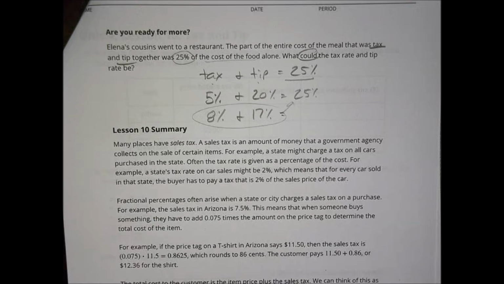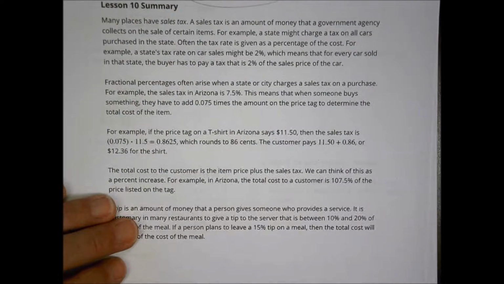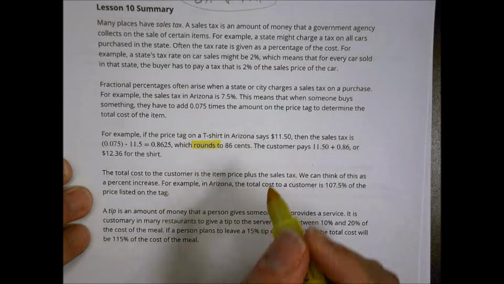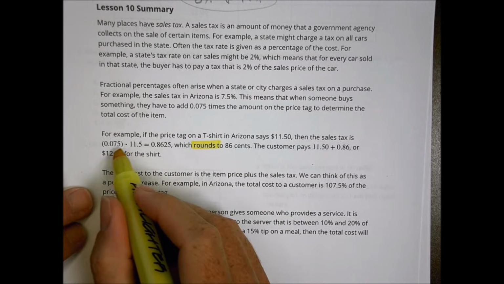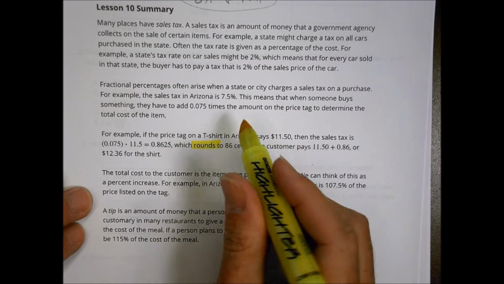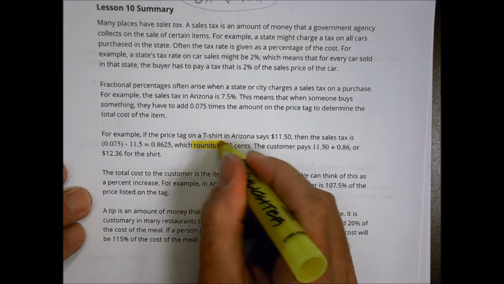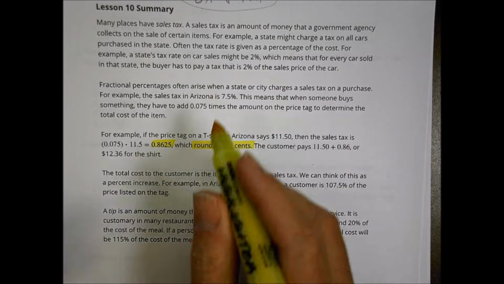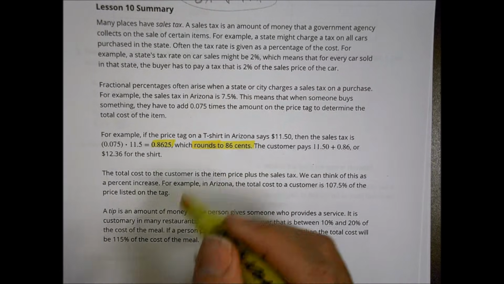All right, so in summary of today's lesson, we talked a lot about rounding things up, right? So if I look at a problem where I have a tax times an amount and I get 0.8625, I'm going to have to do some rounding there. So in this case here, it's going to round to 86 from 86.25. Sometimes it's rounding down, sometimes it's rounding up. Depends on kind of what you're looking at there.